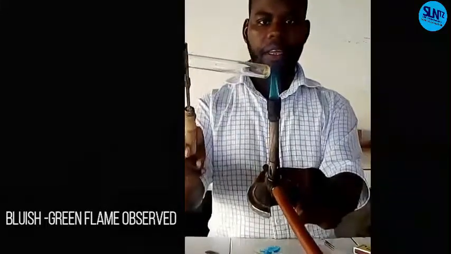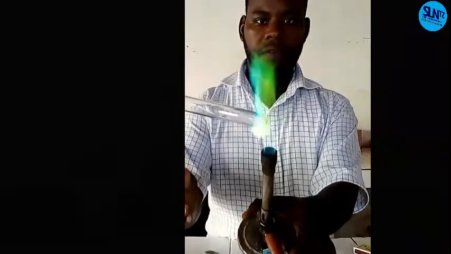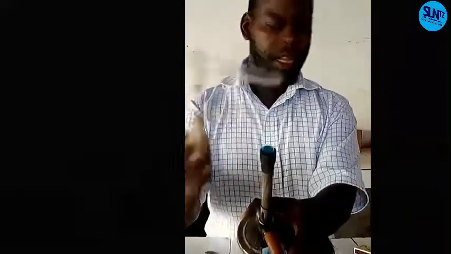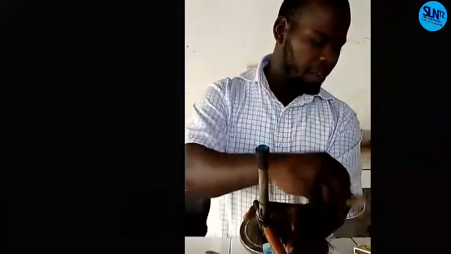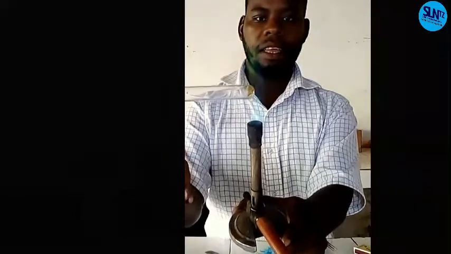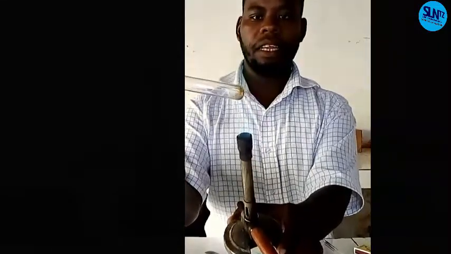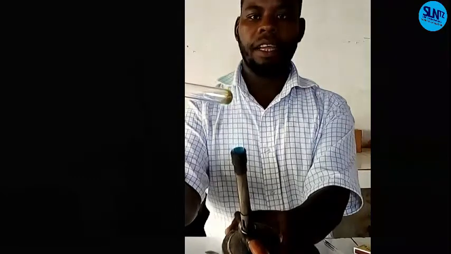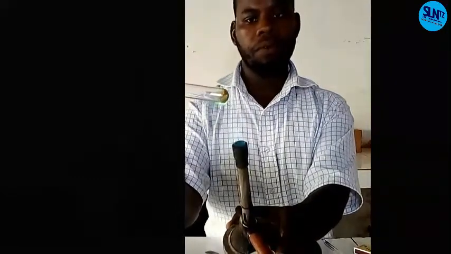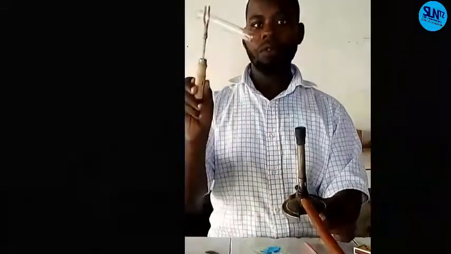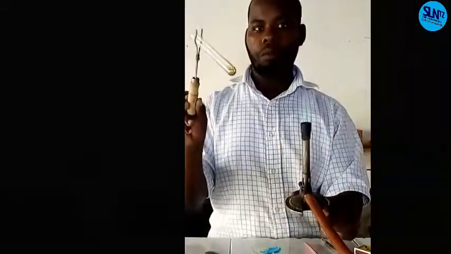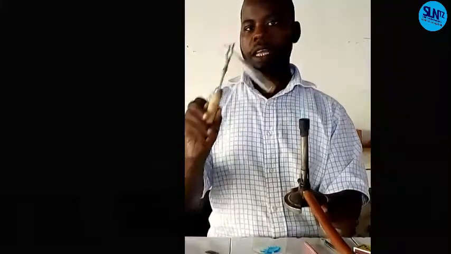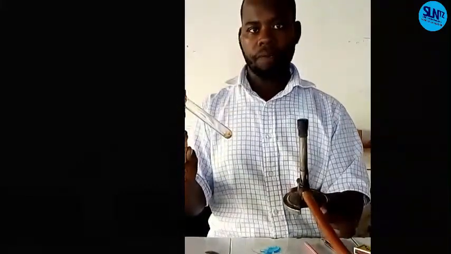Do you see? Which color is this one? There is green. Let me repeat here. Do you see? That is like a green. It is blue. There is a bluish green. That is the first apparatus. You can use the back side of your test tube if you haven't a nichrome wire or a glass rod.